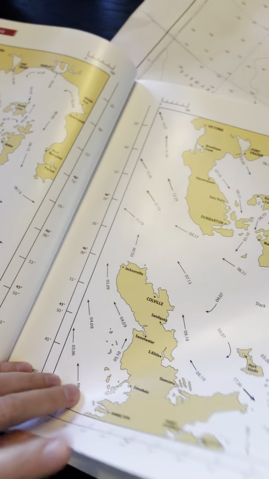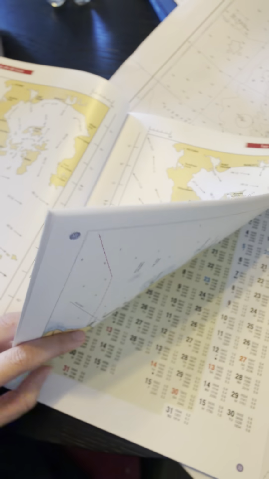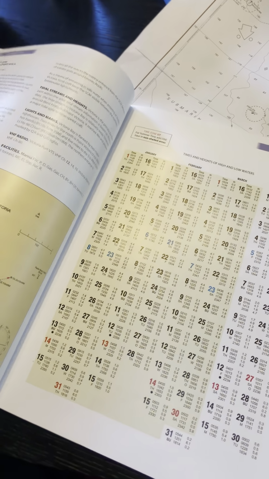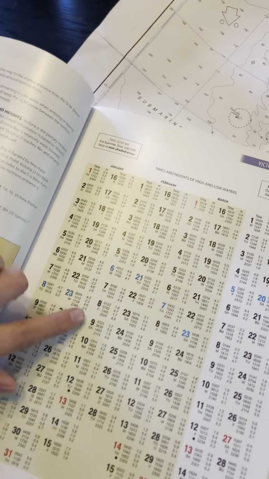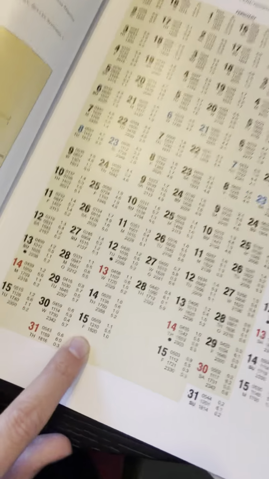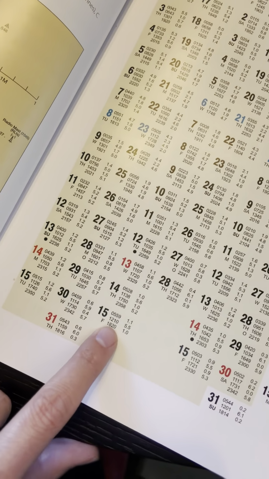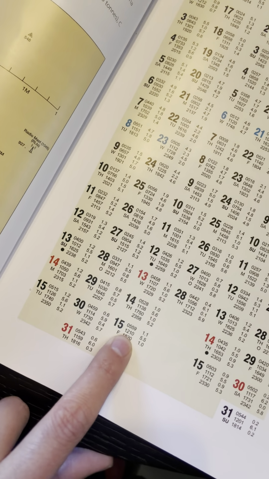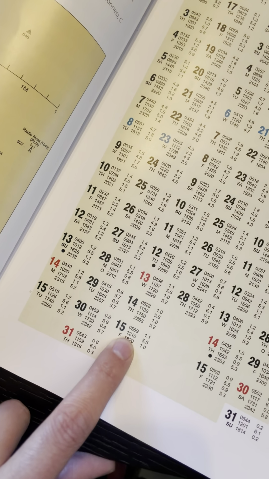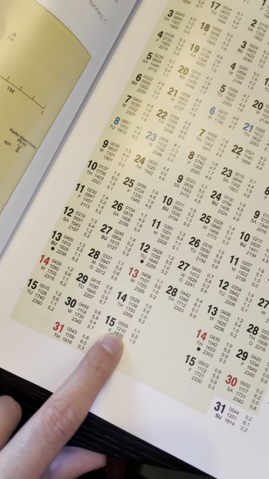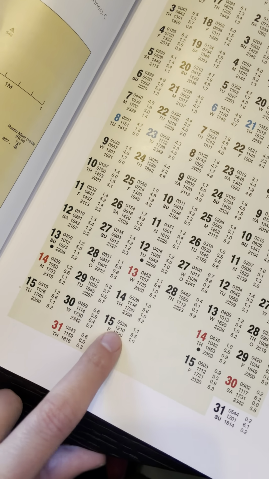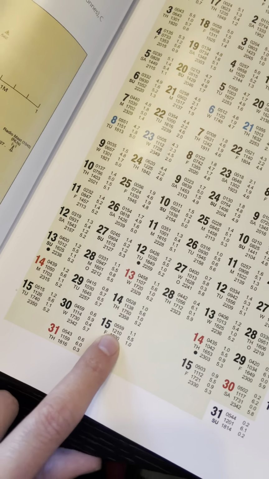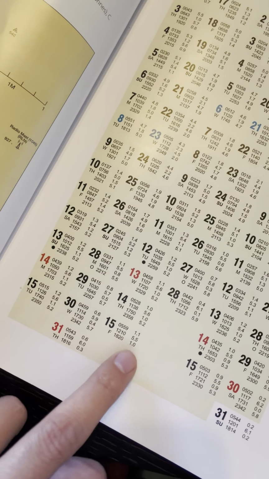Okay, but let's first check 15th February. 15th of February here. So high water 12:10. Okay. And 12:10, it's UT. Yeah, and we need to use time at UT.